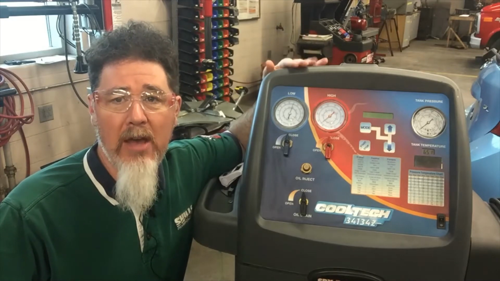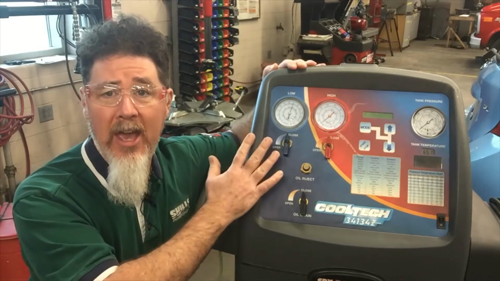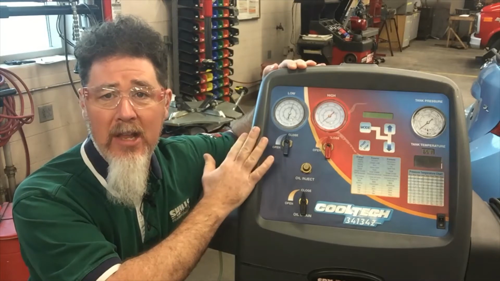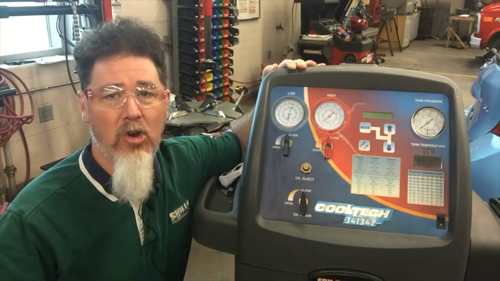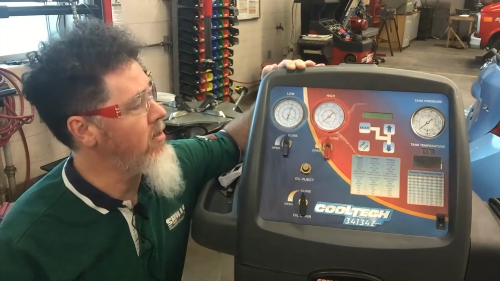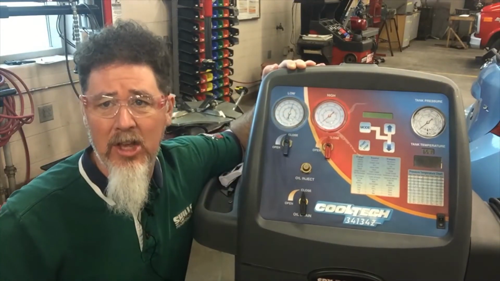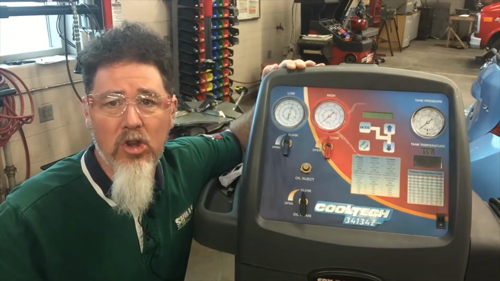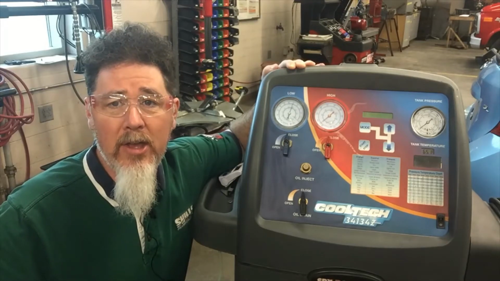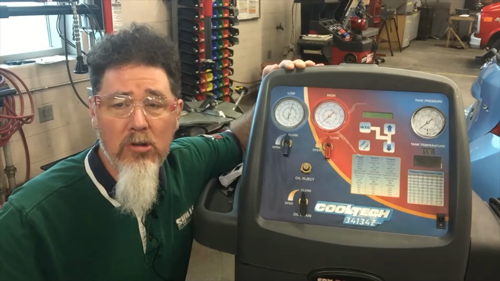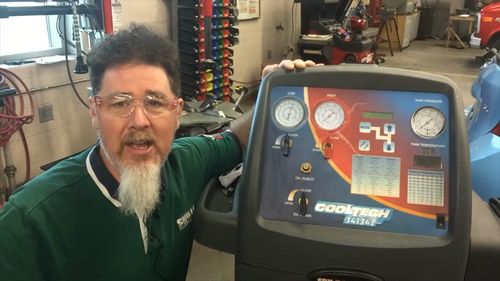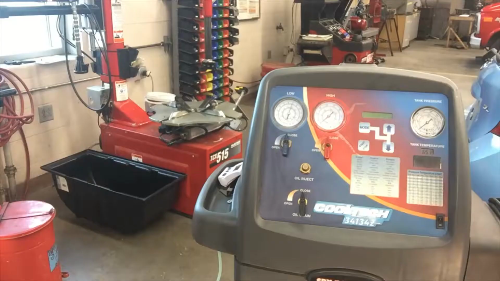Right now we have the AC gauges hooked up, and you can take a look at them. The system has not been started yet, so we have a static pressure system. The gauges are equalized, reading the same, and the ambient temperature is what I would expect, about 75 degrees here in the shop today. We'll start the system up, turn the AC on, and take a look at what the gauge readings show.